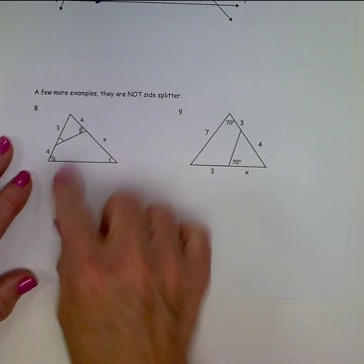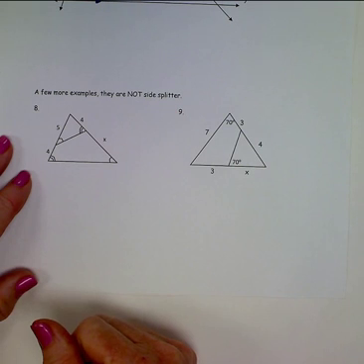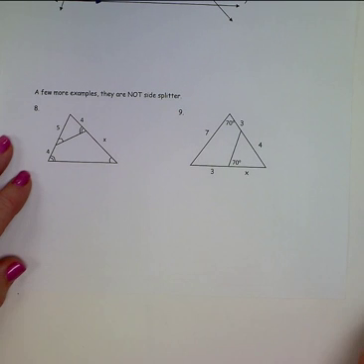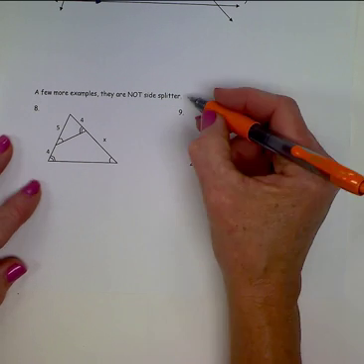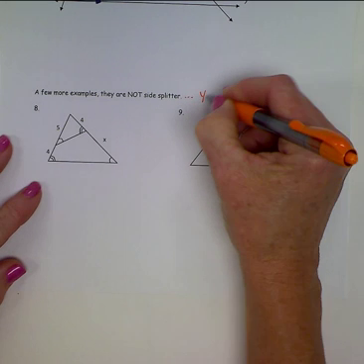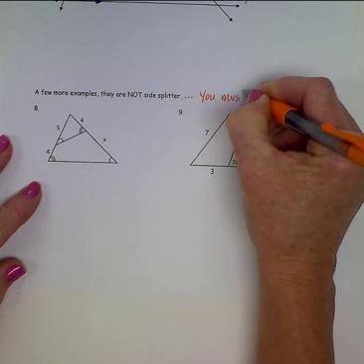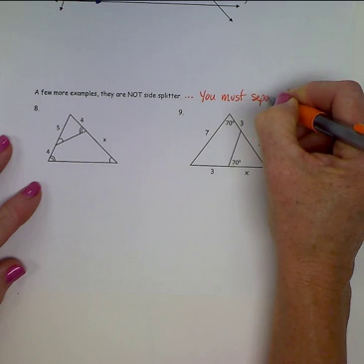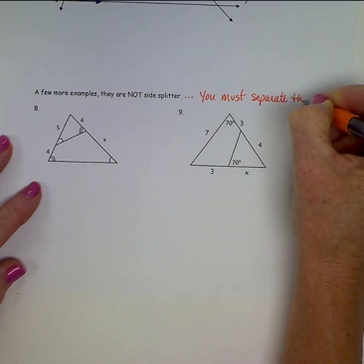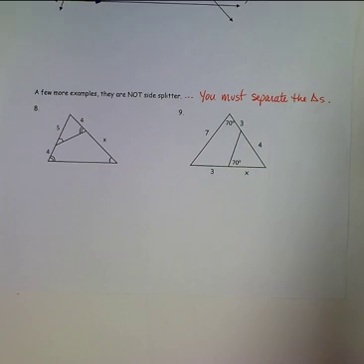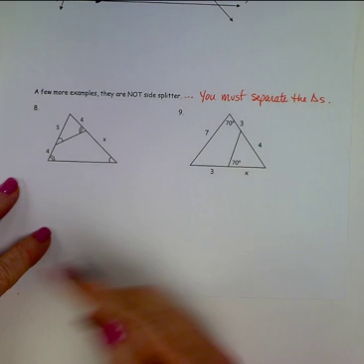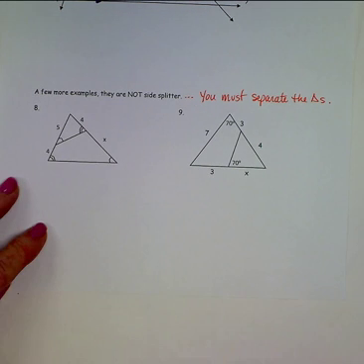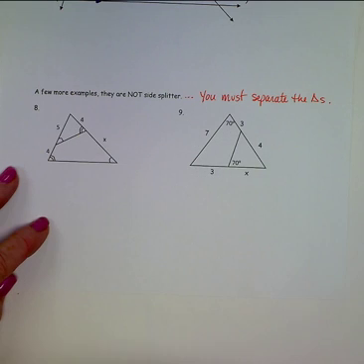All right, a few more examples, and these are not side splitter. They are not side splitter. You must separate the triangles. All right, try and keep these in the same orientation.